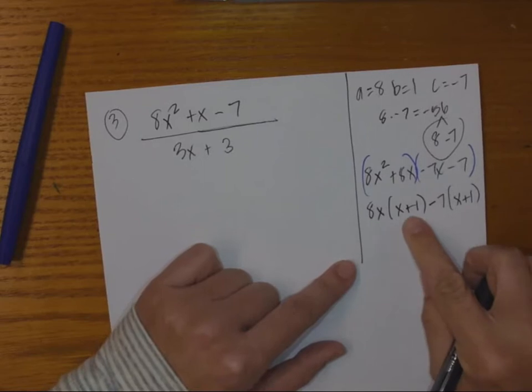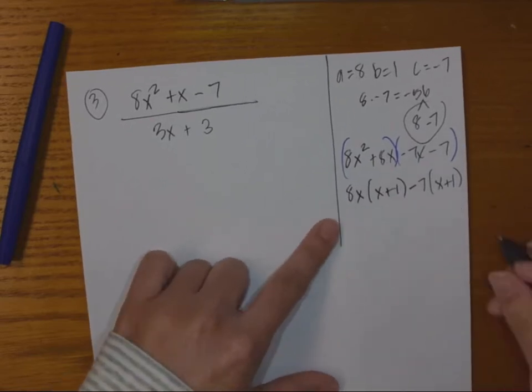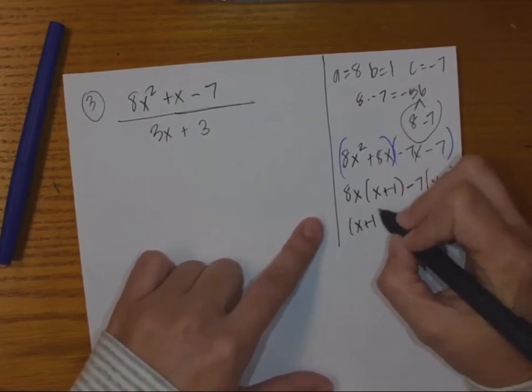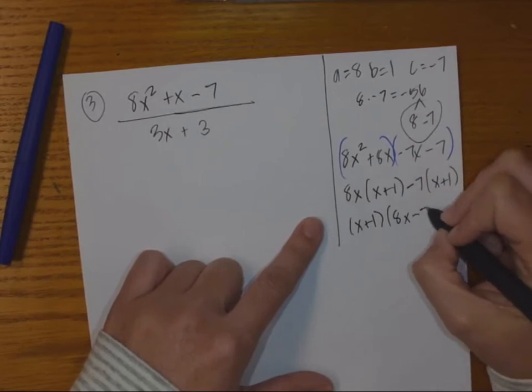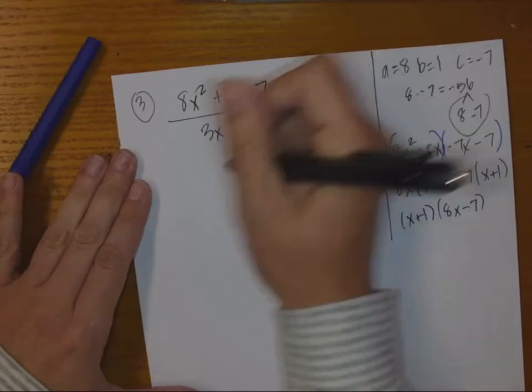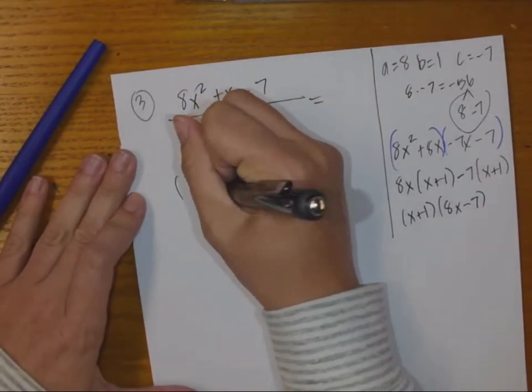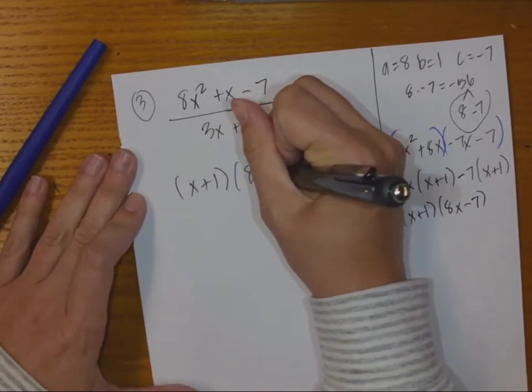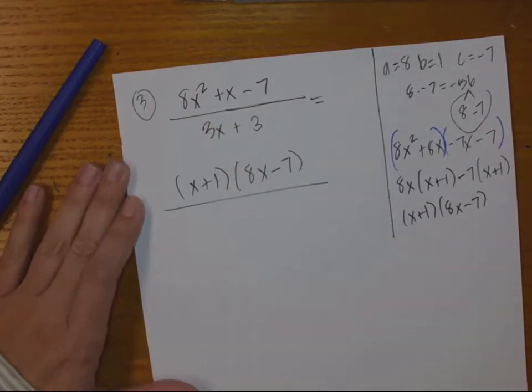I think I said minus 1 there. It's supposed to be plus, sorry. And then you can pull out the x plus 1. And left over is 8x minus 7. So that's how the top factors. So let me rewrite this as x plus 1 times 8x minus 7.